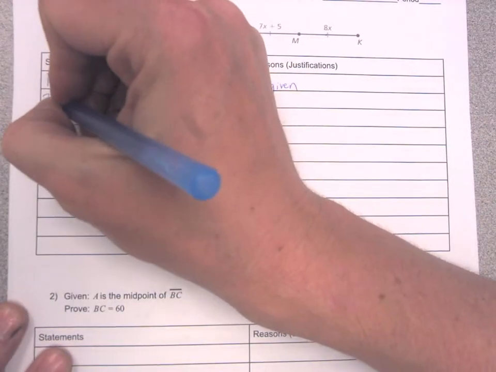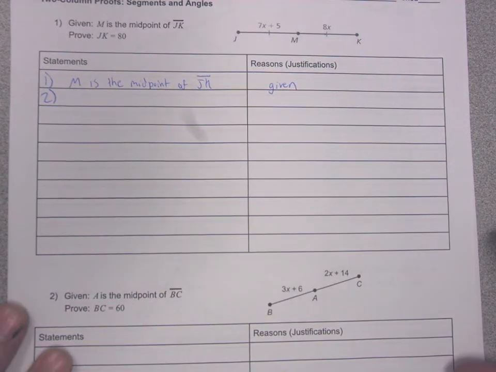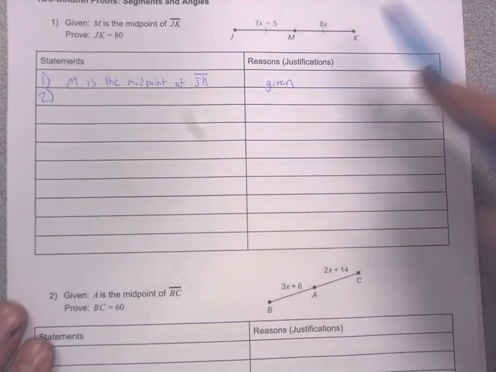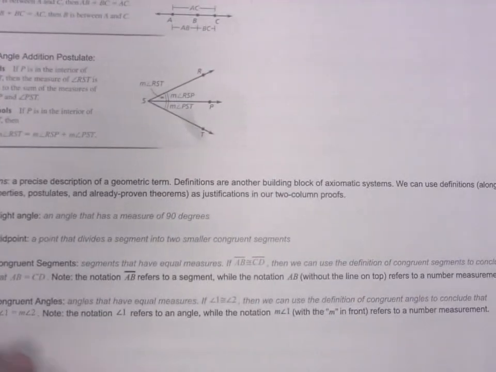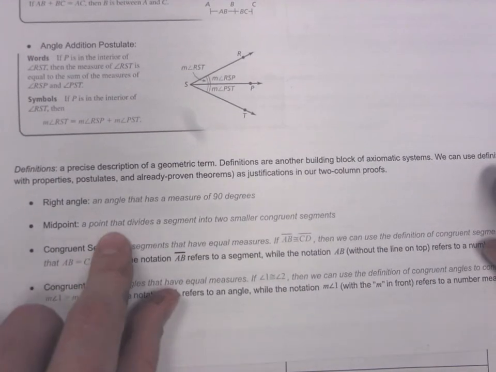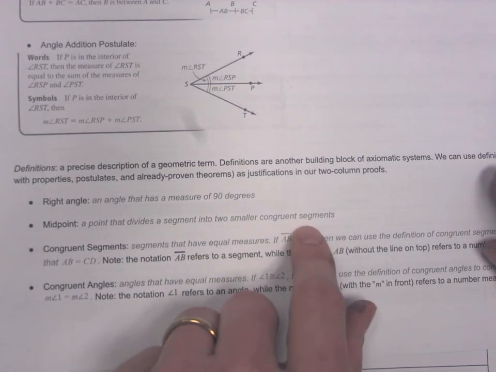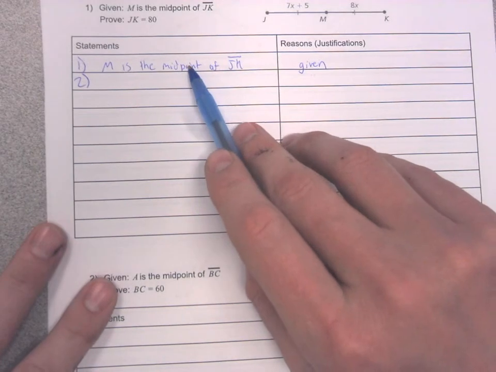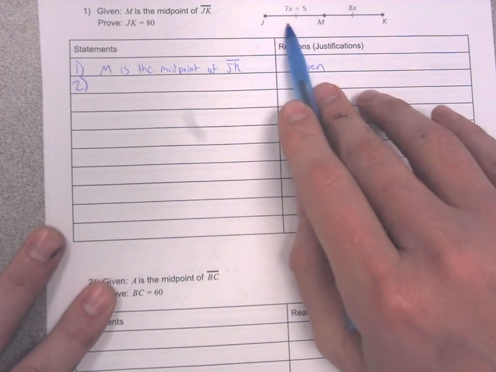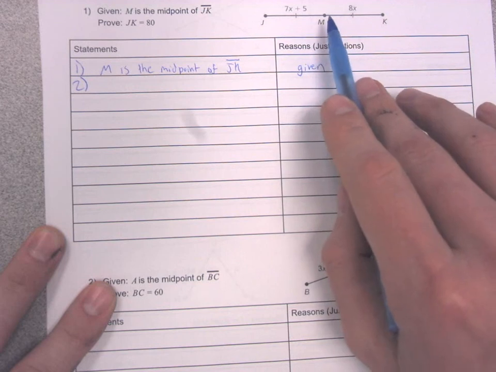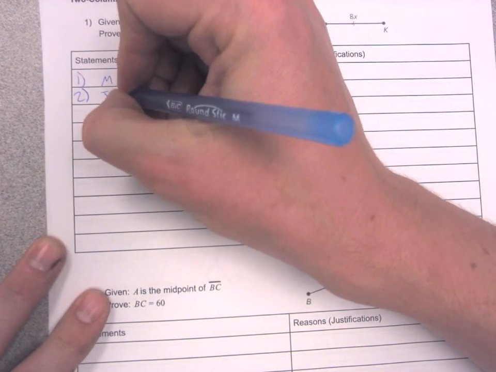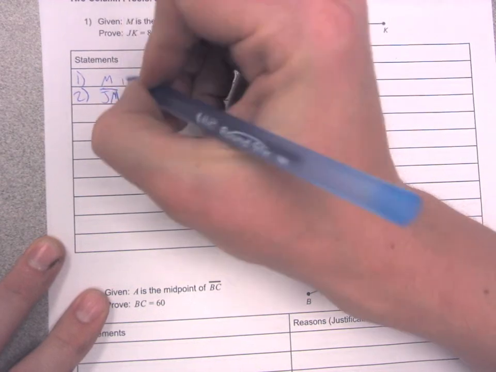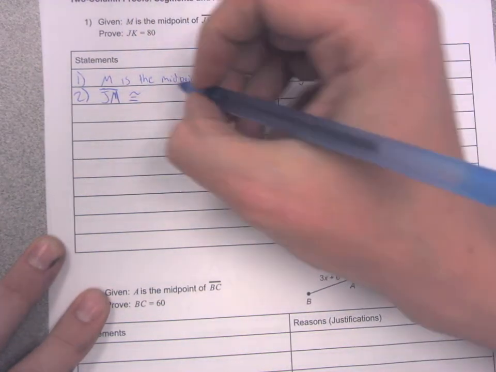So we have to think to ourselves, what does midpoint mean to us? What does saying that M is the midpoint of this segment really tell us? Well, if you go back to the definition of midpoint, which is on our sheet here, it's a point that divides the segment into two smaller congruent segments. Okay, so what we can conclude from this midpoint idea is that this segment, JM, is congruent to this segment, MK. And so that's our next statement. So we're going to say segment JM is congruent to segment MK.